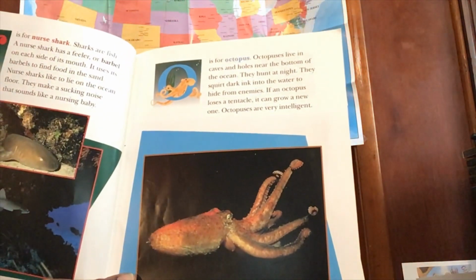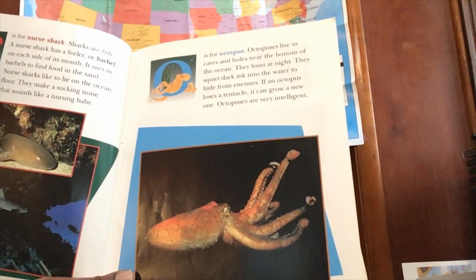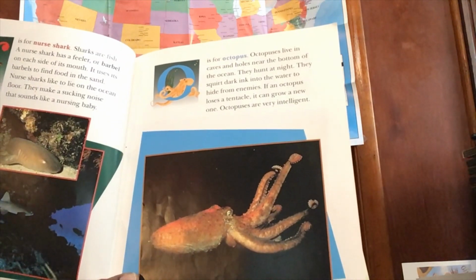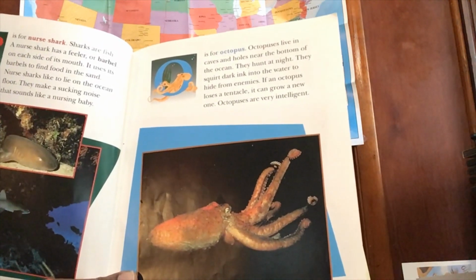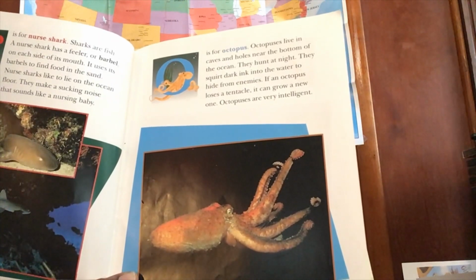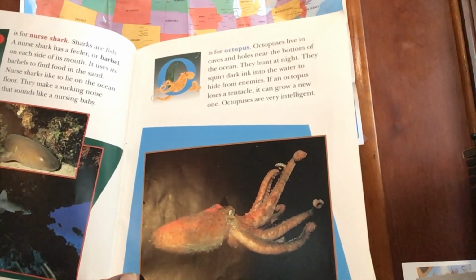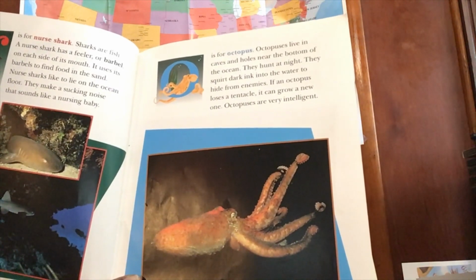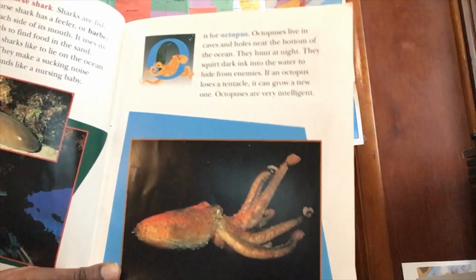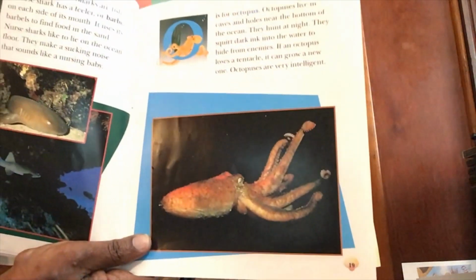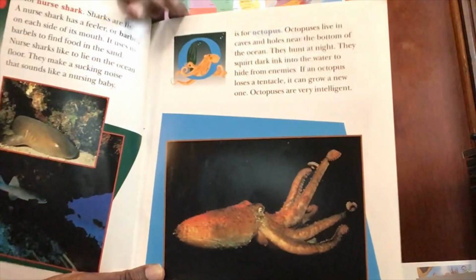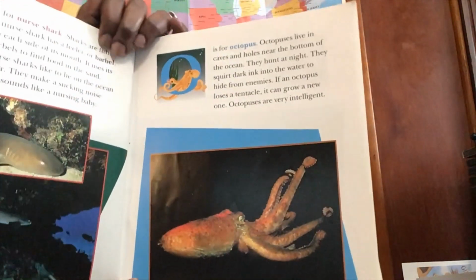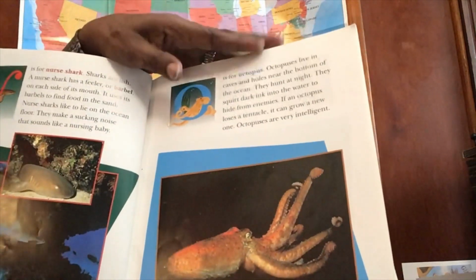O is for octopus. Octopuses live in the caves and holes near the bottom of the ocean. They hunt at night. That means they're nocturnal, just like the eels. They squirt dark ink into the water to hide from enemies. If an octopus loses a tentacle, it can grow a new one. Octopuses are very intelligent. Isn't that a great fact? If they lose one of these, they could grow another one. That is truly special.